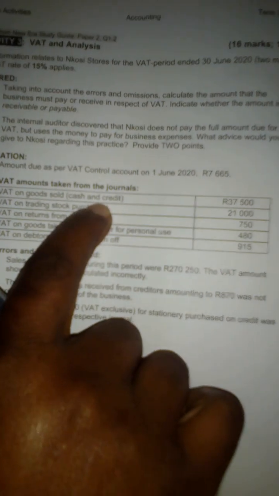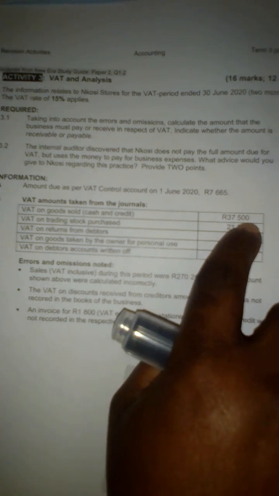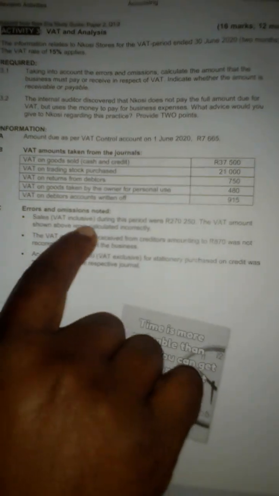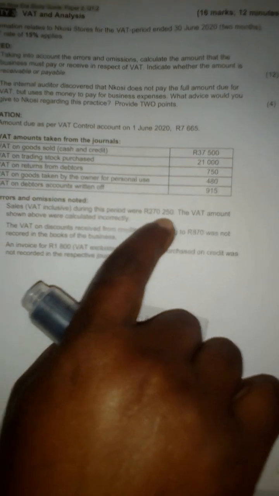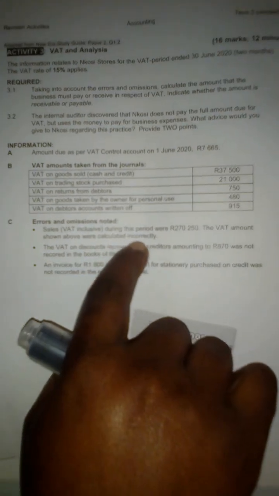B, VAT on goods sold. We know that goods sold is VAT output, so I'm going to say plus. They say the amount here is 37,500, but there is also an adjustment here. Sales VAT inclusive during this period were 270,250. The VAT amount shown above was calculated incorrectly, so this amount is incorrect. Let's calculate the proper one.